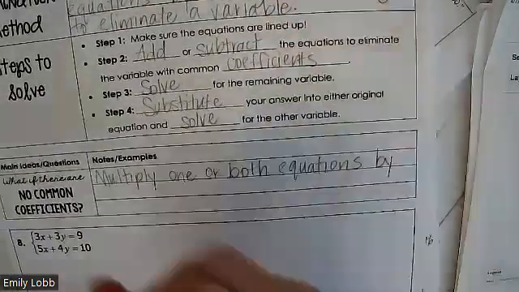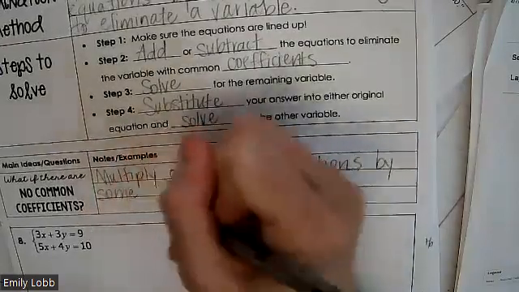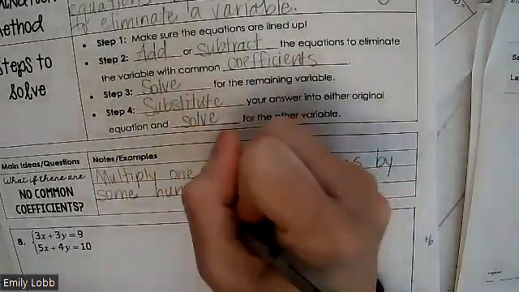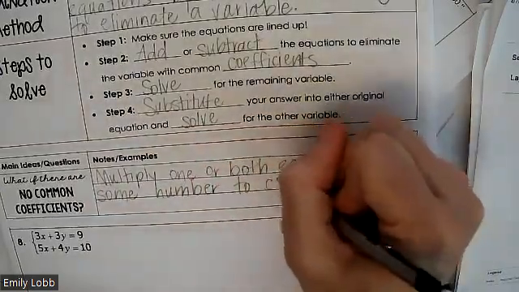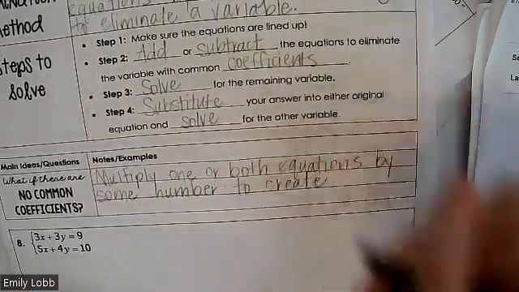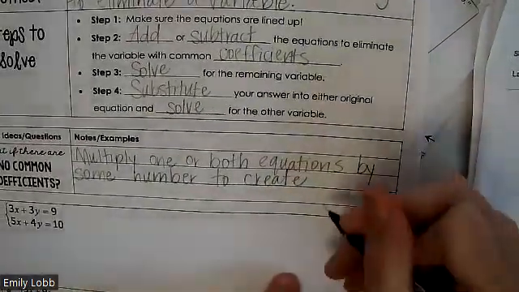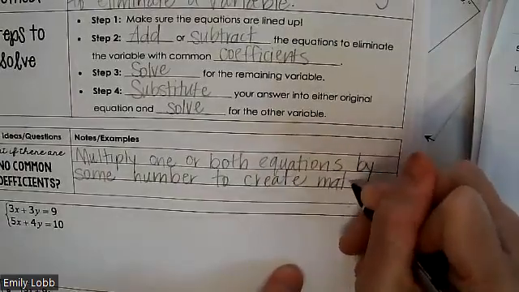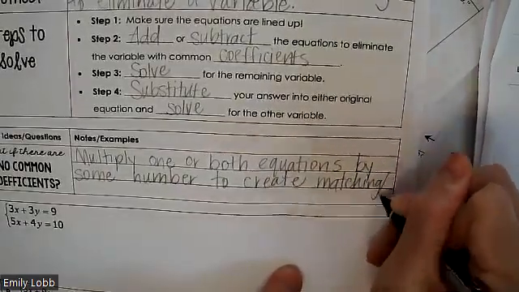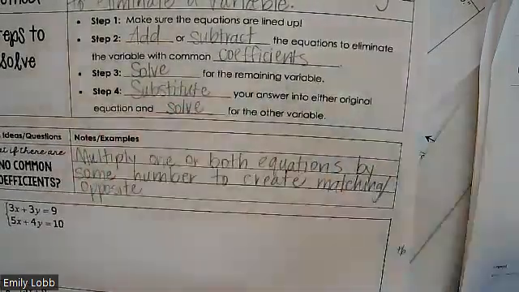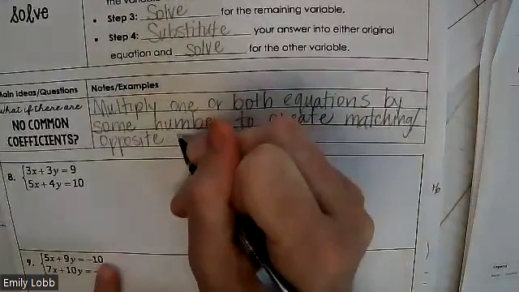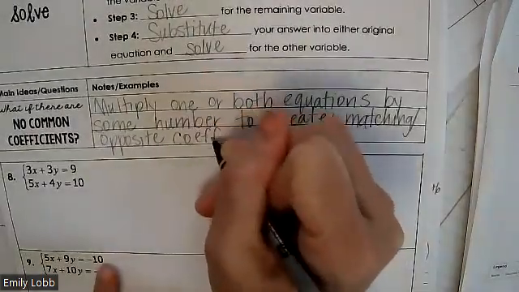Multiply one or both equations by some number to create, do we say matching opposite? Yeah. Matching opposite coefficients.